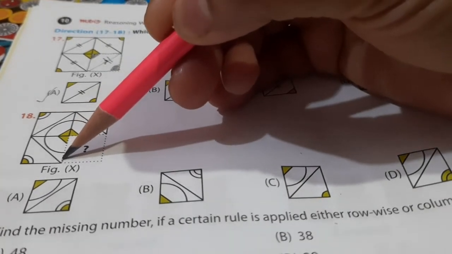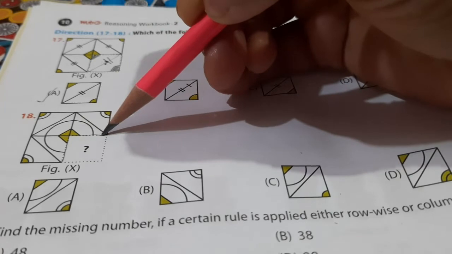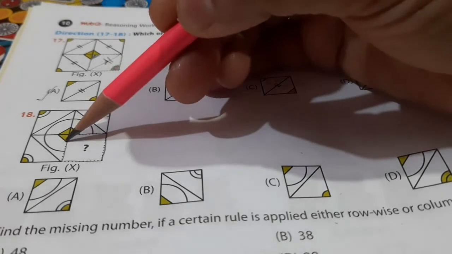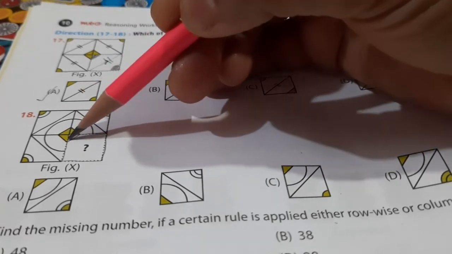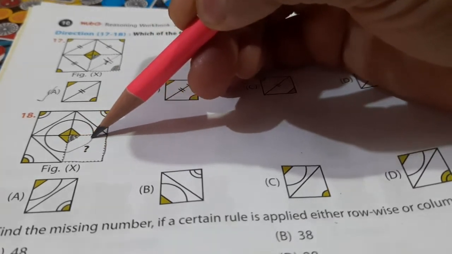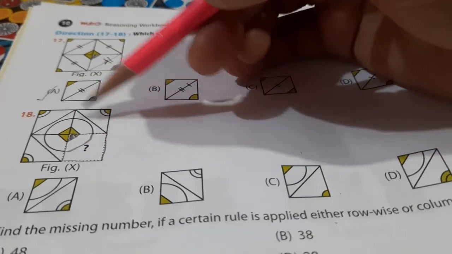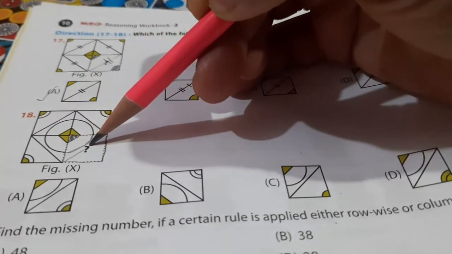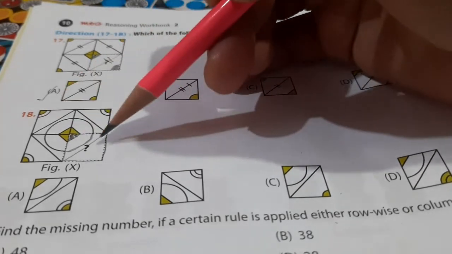Let us look at the next question, which is question 18. Here also we have to complete figure X. So let's start tracing the line to complete the figure. This square gets completed by adding a triangle here. Then this circle will get completed with this. Then I can see that there is one line which is coming here. So this is that line in order to complete the square.